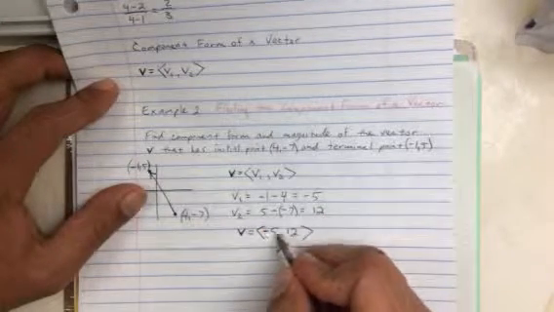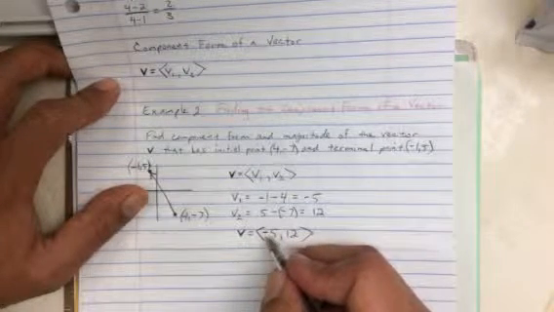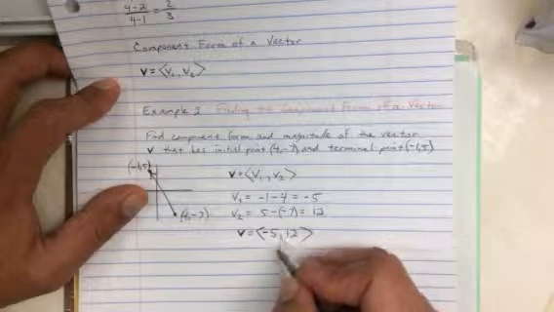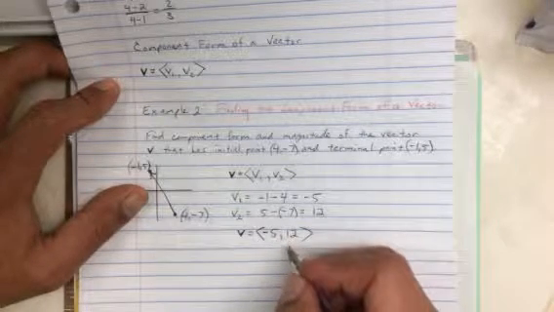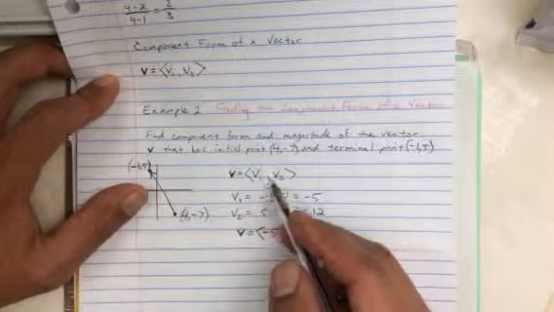So notice how our component form consists of the x value and the y value. So it's similar to when we write a coordinate. So that's the component form of the vector.